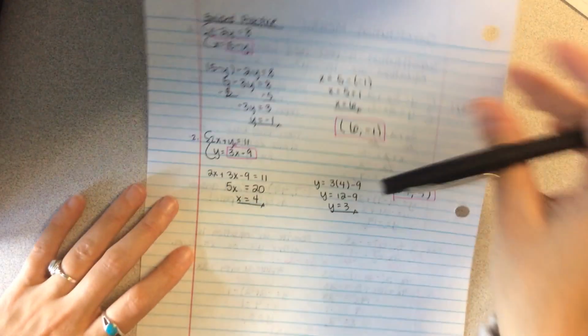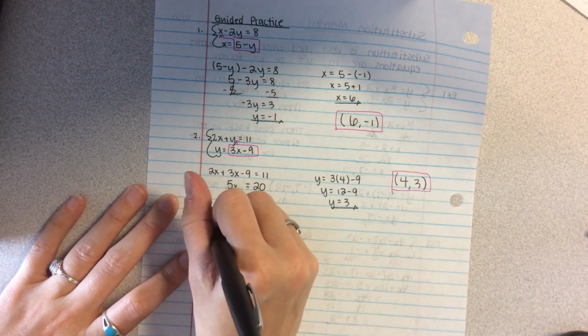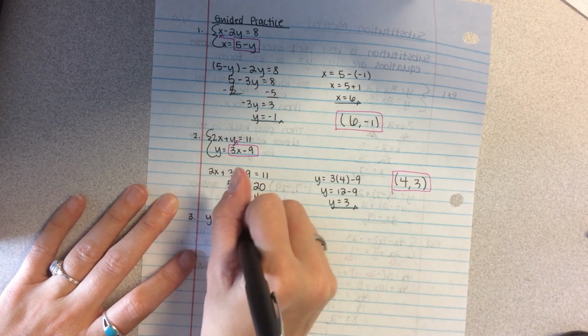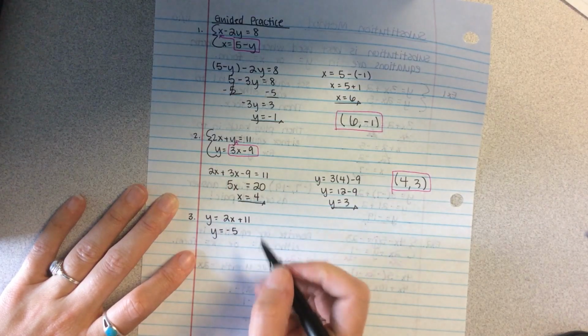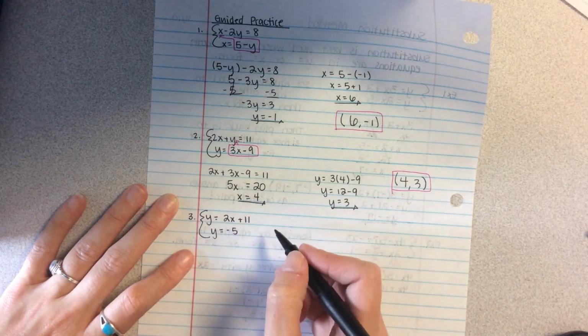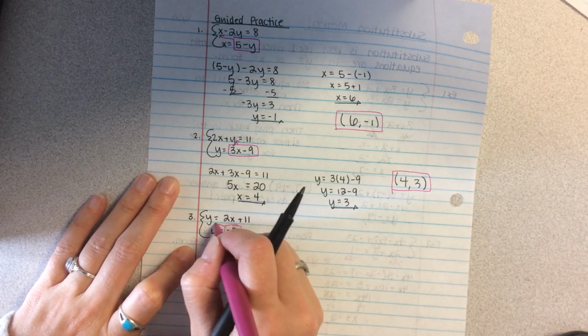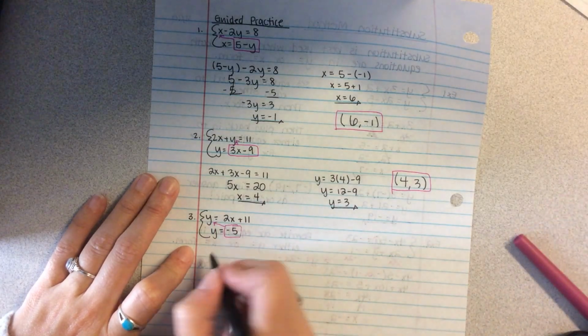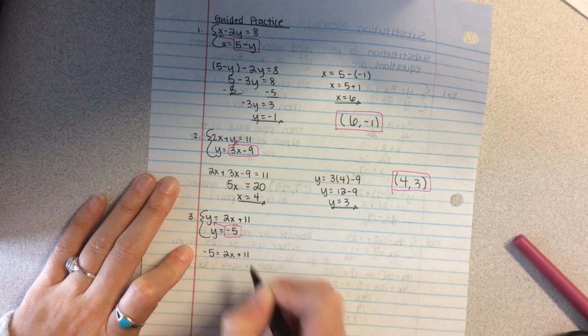All right, number 3. y equals 2x plus 11, and y equals negative 5. So I'm going to take this negative 5 and I'm going to replace it in that first one. So negative 5 equals 2x plus 11.